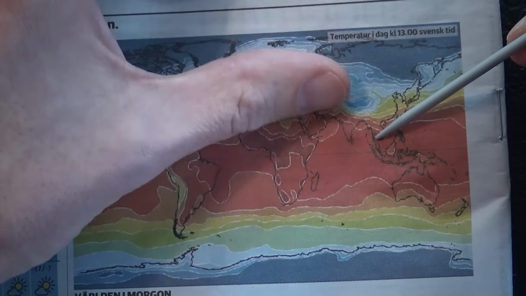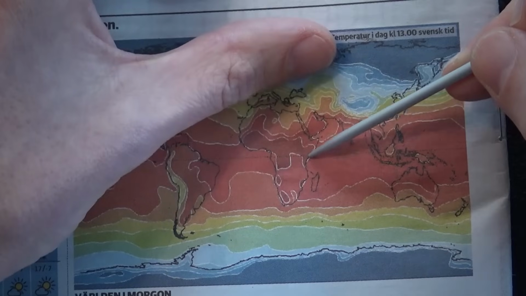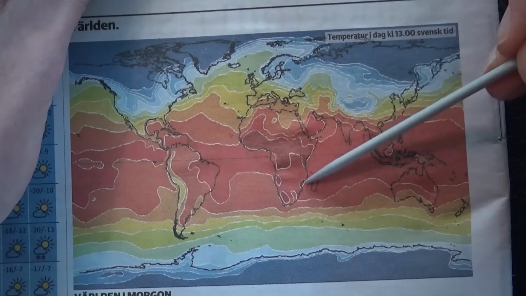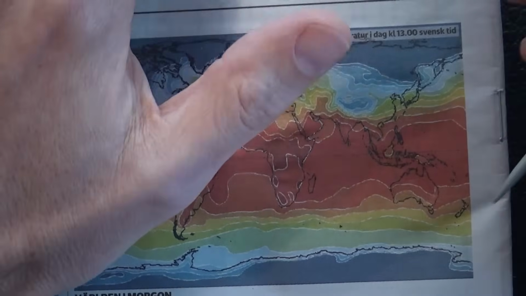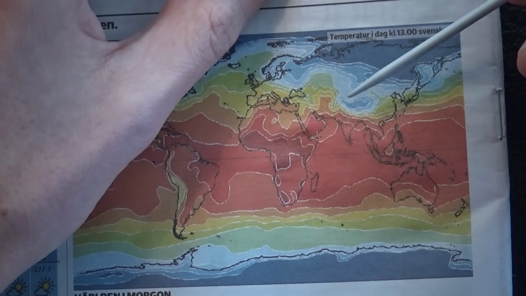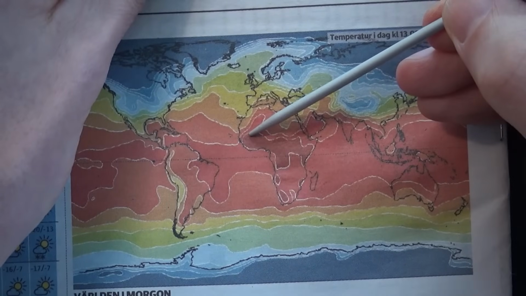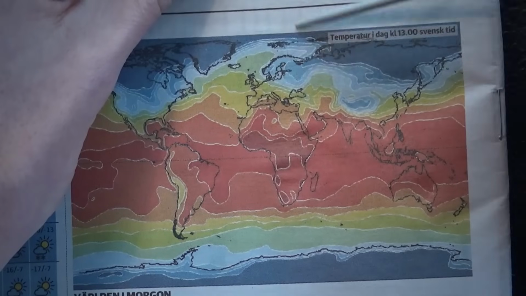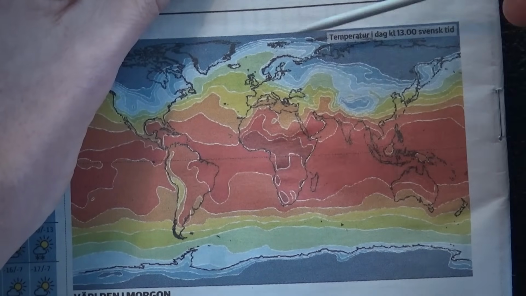Like the Monsoon climate, also on the western coast. The Savanna regions, mostly on the eastern coast. Or the eastern coasts are more dominant with savannas, and the western coast more with monsoons and desert. Also Australia has some deserts on the western part of the continent.